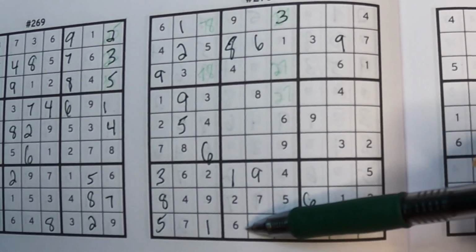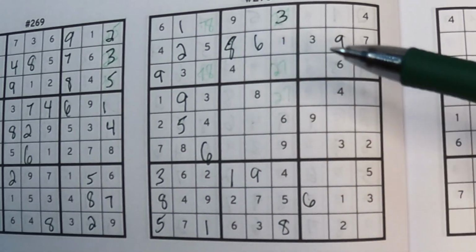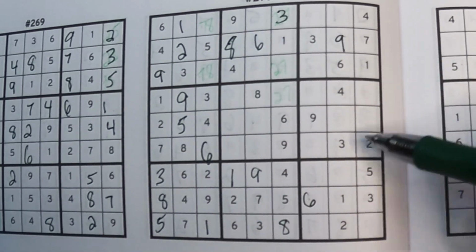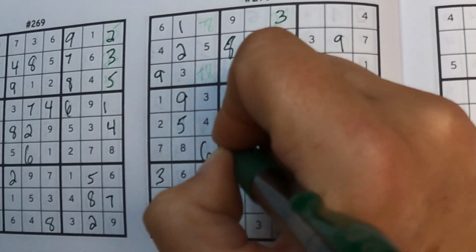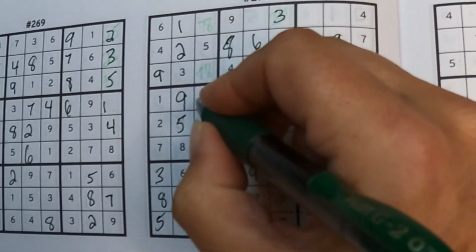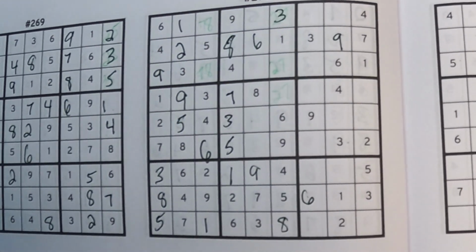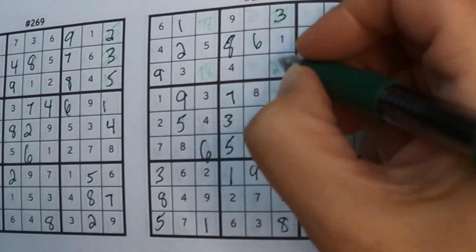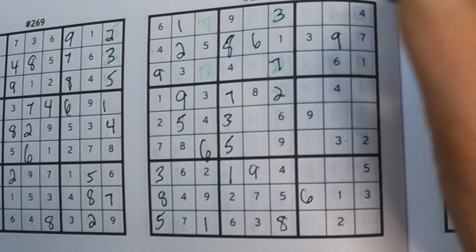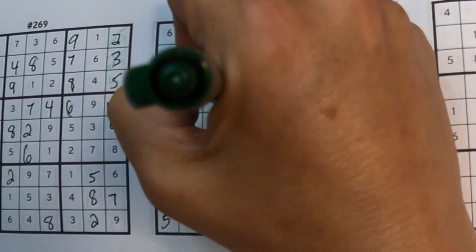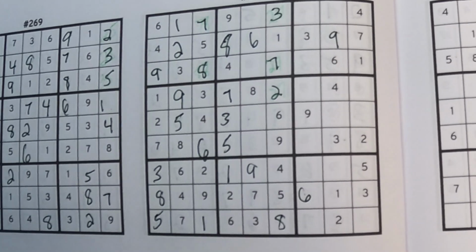For this column now, we're missing 3, 5, and 7. We've got 3 and 7 here, so this is our 5. 3 here, so 7, 3. That 7 makes this our 2, 7. And that 7 makes this our 8, 7.